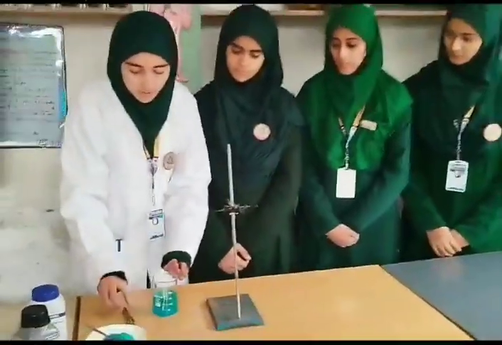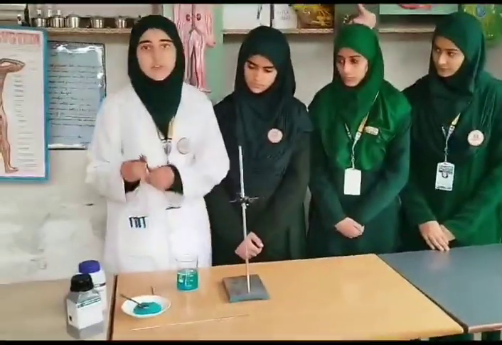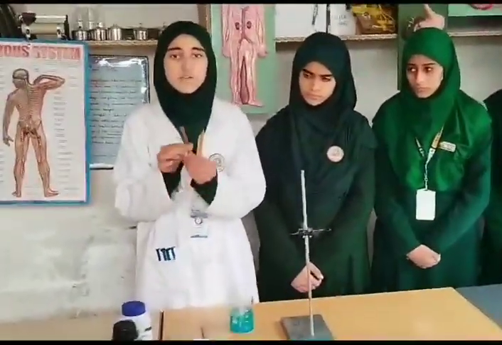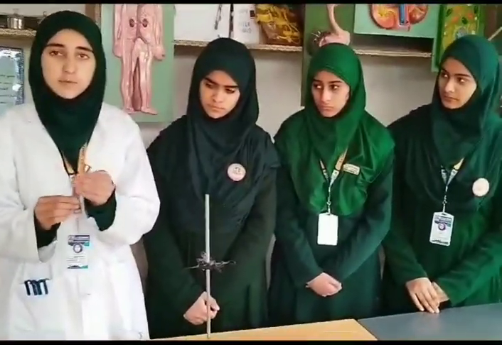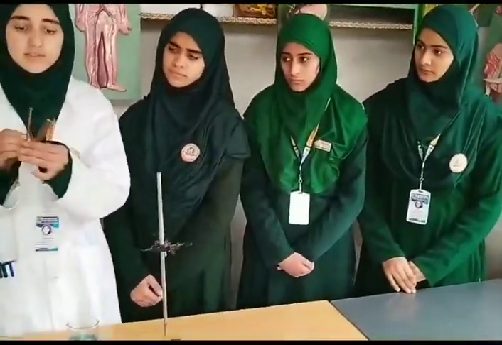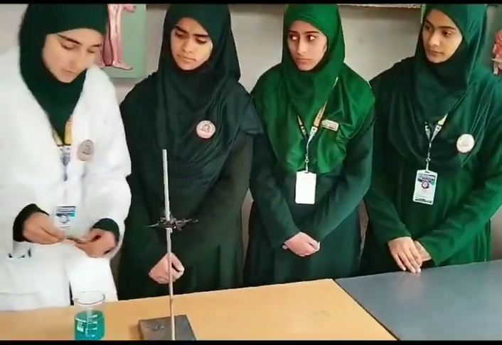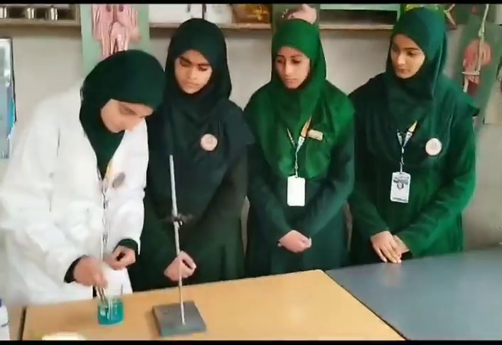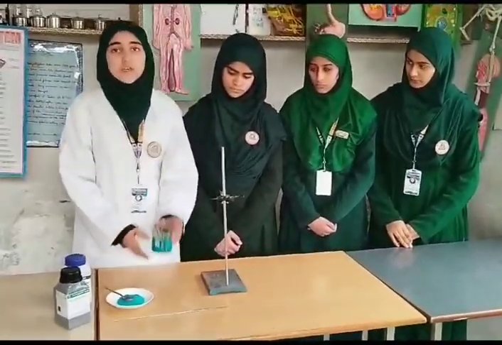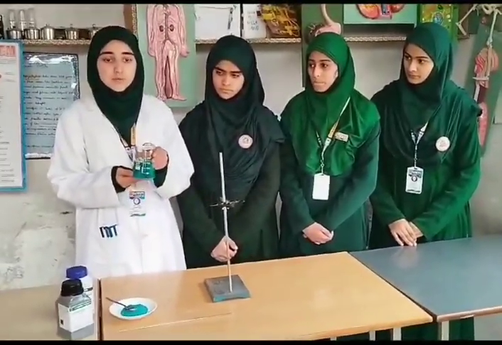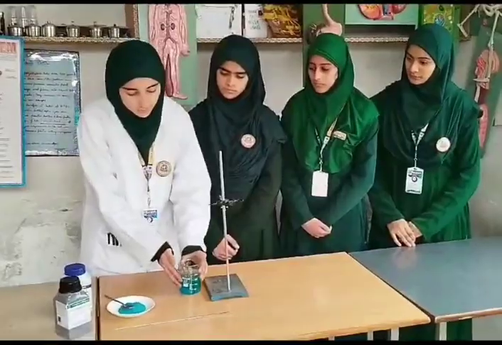After that, we have to take 1 or 2 or we can also take 3 iron nails. It does not matter if it's clean or if it's rusted. If it's rusted, we can clean it with a sandpaper. But for now, I am taking 3 iron nails which are clean. So let's put it here. Now we should wait for 2 to 3 hours to see what will happen. So let's put it aside for 2 to 3 hours.